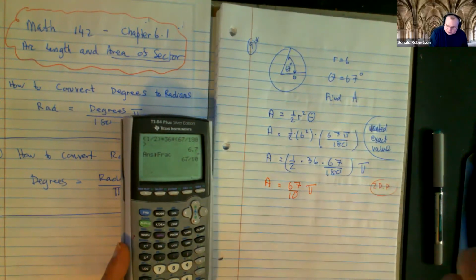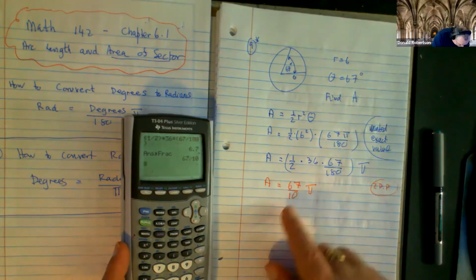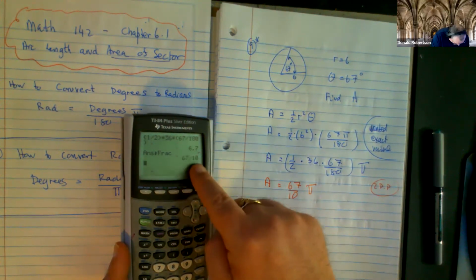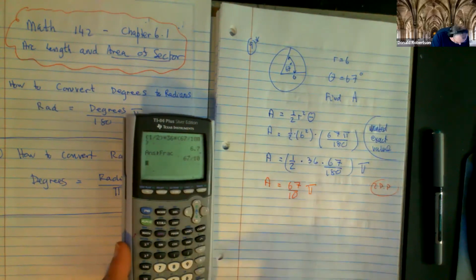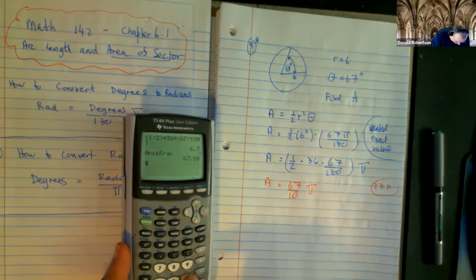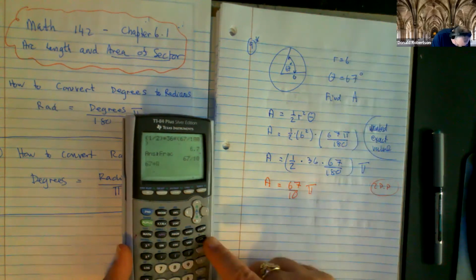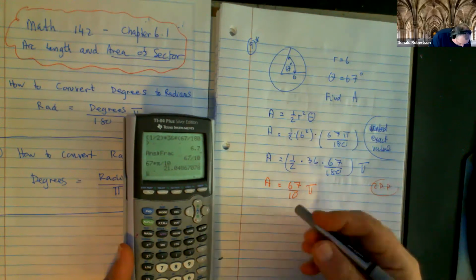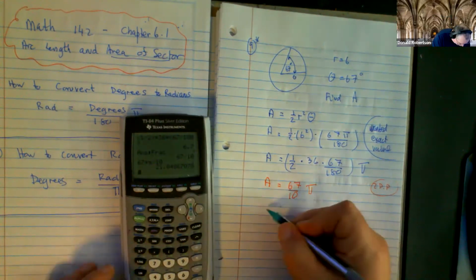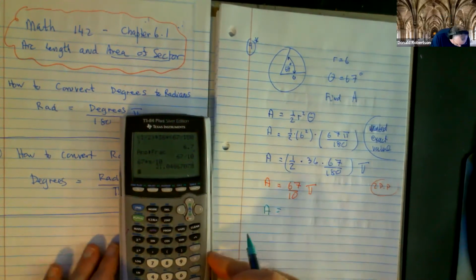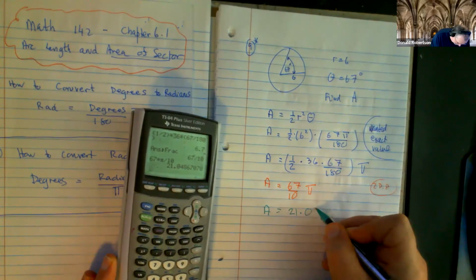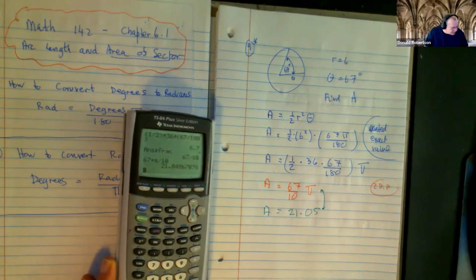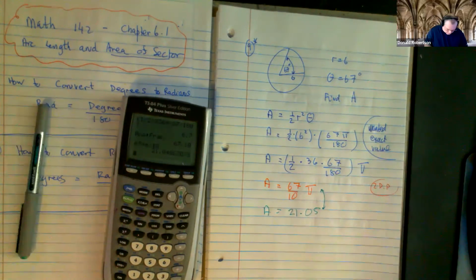So I'm going to do that with this in front of me. I'm going to go back to the original question, and all I need to do then is go 67 times pi divided by 10. And if that's what they were looking for, to 2 decimal places, the answer would be 21.05. So how do I know that they want an exact value, and how do I know when they want a decimal?